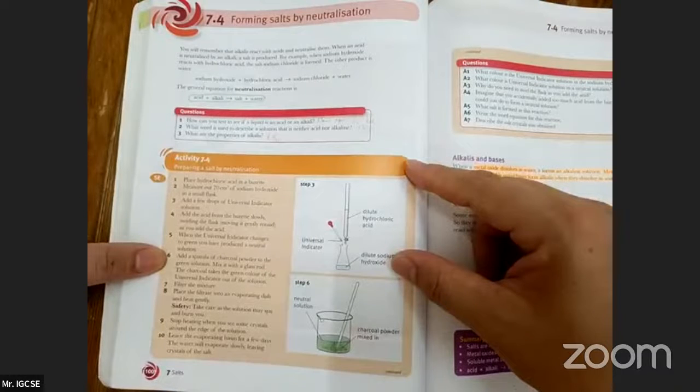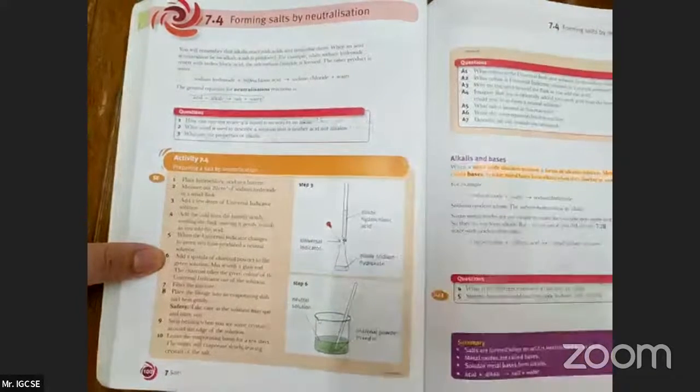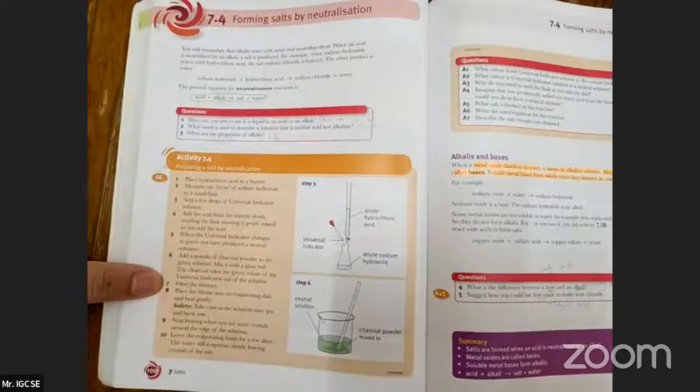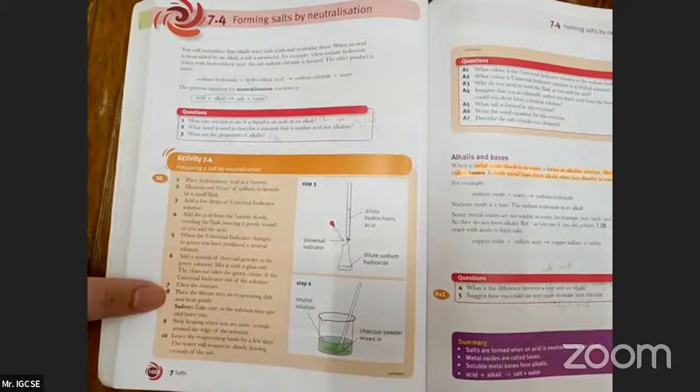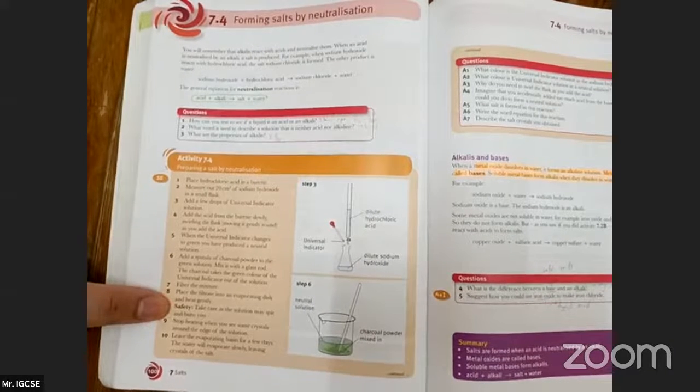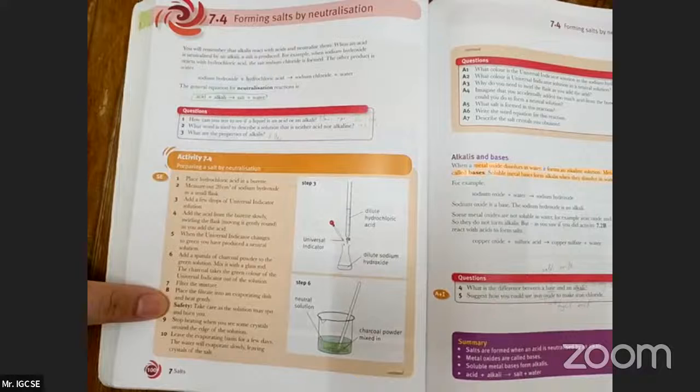Add a spatula of charcoal powder into the green solution. Mix it with the glass rod. The charcoal takes the green color of the universal indicator out of the solution. Filter the mixture. Place the filtrate into the evaporating basin and heat gently. Safety: be careful, it may spit and burn you.